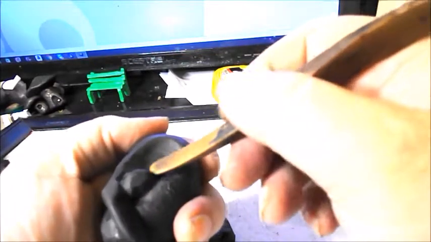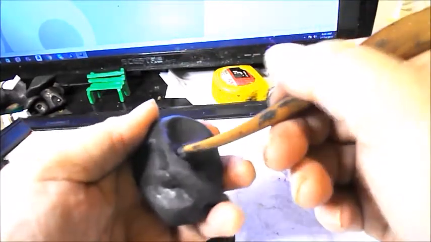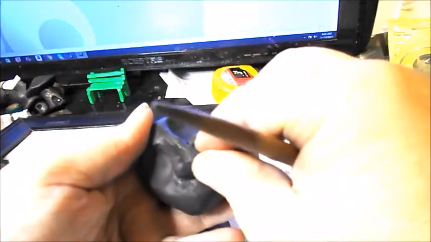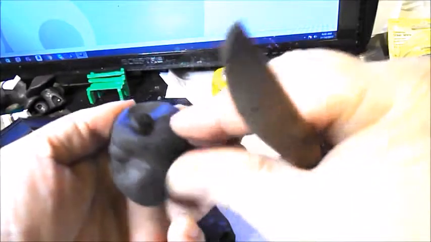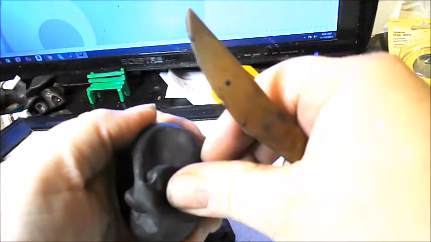The main thing is to learn and to practice and to become comfortable with sculpting. And the best way to do that is make lots of different things.